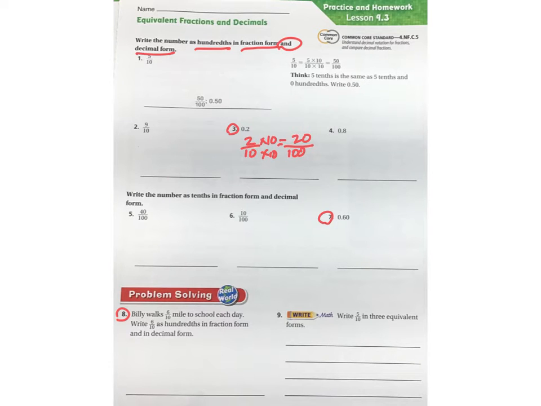Now I have to write it as a decimal. So it already gave me 0.2 as tenths. And I need to fill in the hundredths place, right? Anytime I'm filling the blanks, I just have to put a 0 in that place. So written as a decimal, it is 0.20 and it's read 0 and 20 hundredths. Very good.